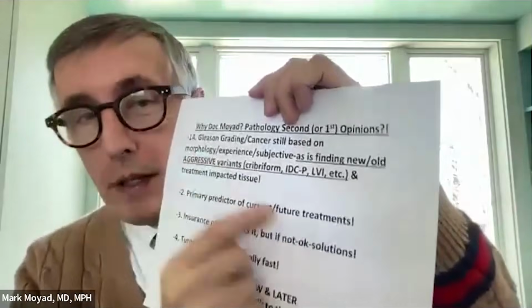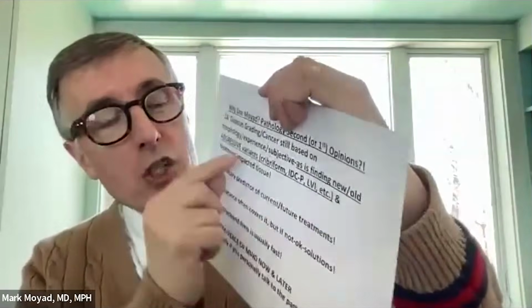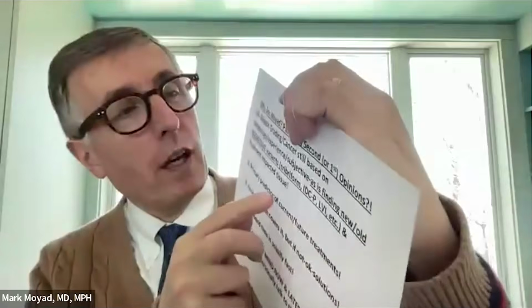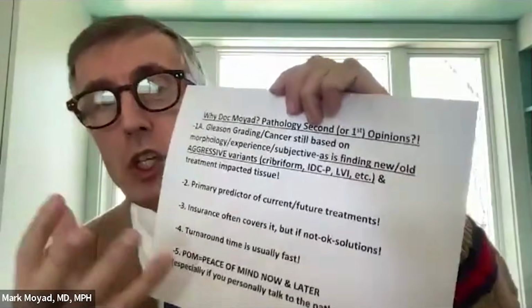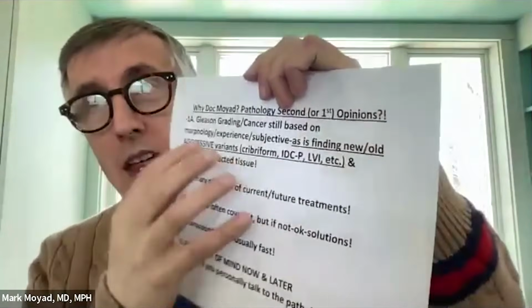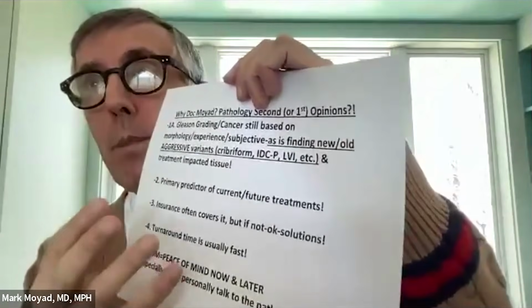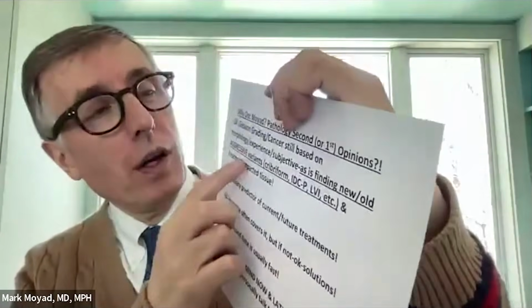It's based on the experience of the person reading the slides. So these critical markers and variance that you're talking about are still based on humans. And you're giving so much power to an opinion that it's almost scary. So do you want to comment on that, the number one reason why I feel so strongly about second opinions?